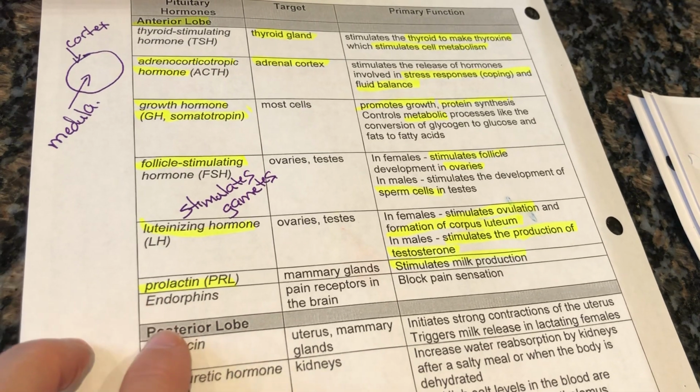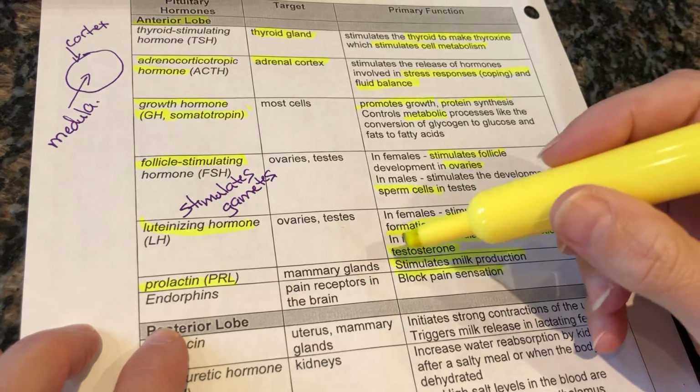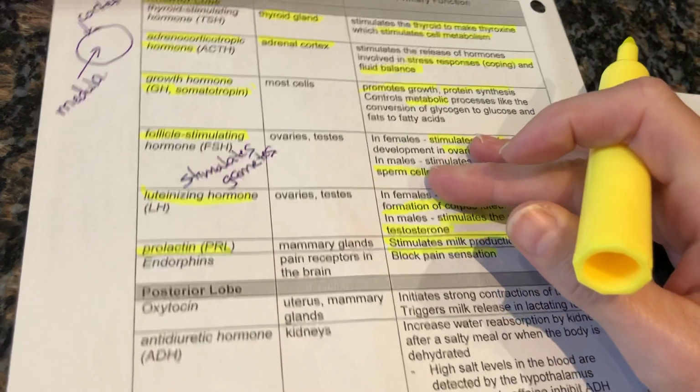And then finally, we have endorphins. Endorphins block pain sensation. Okay, so there are pain receptors in the brain for endorphins. You've probably heard of endorphins and the runner's high.